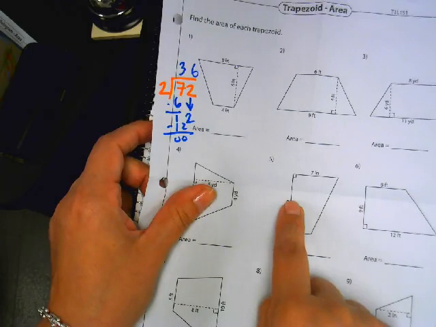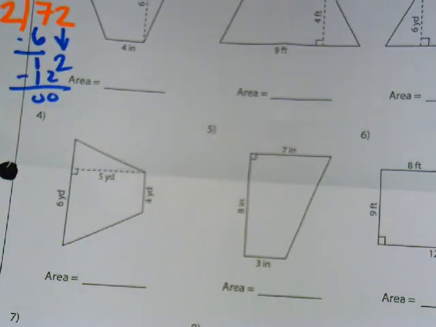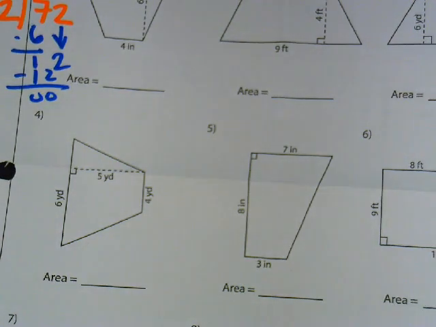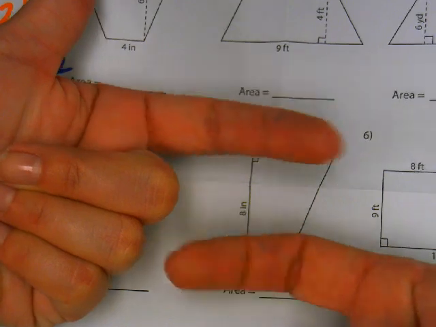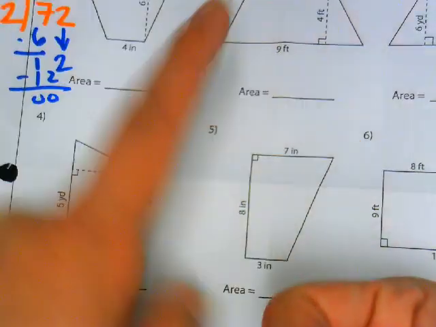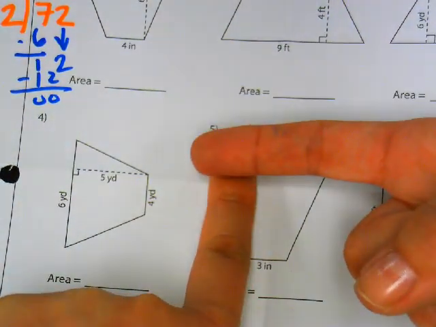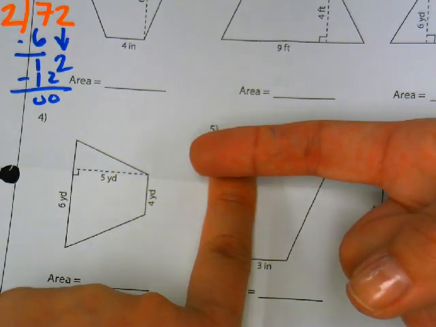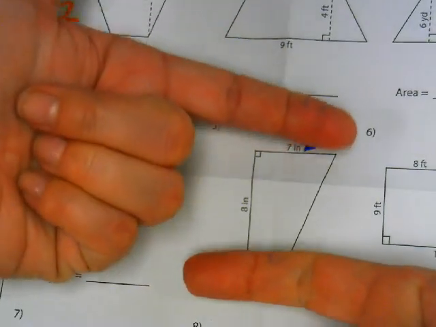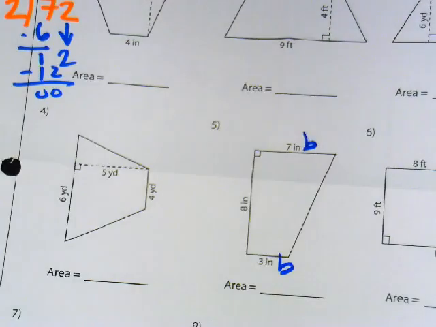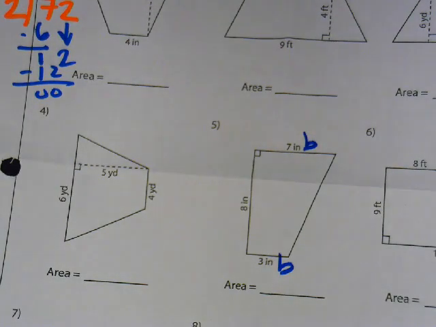Number 5. People are like, yo, which one's the base? Which one's the height? So your bases always go in the same direction. So these 2 are my bases because they go in the same direction, right? This and this, are they going in the same direction? Nope, so they can't be my bases. So your bases will always go in the same direction. These 2 are in the same direction, so those 2 will be my bases. That's how you can determine which one's your base. And sometimes you have to rotate your paper to see it.